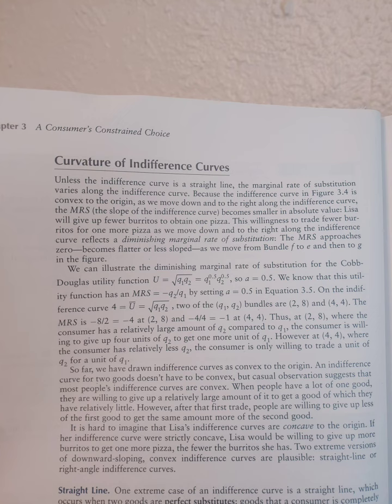Thus, at (2, 8), where the consumer has a relatively large amount of q2 compared to q1, the consumer is willing to give up 4 units of q2 to get one more unit of q1. However, at (4, 4), where the consumer has relatively less q2, the consumer is only willing to trade a unit of q2 for a unit of q1.